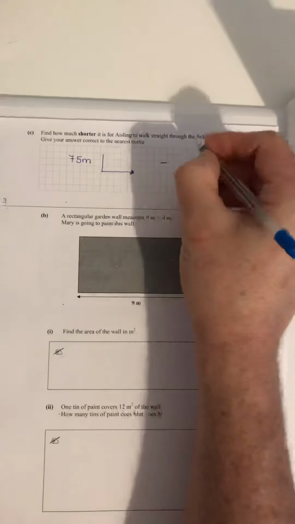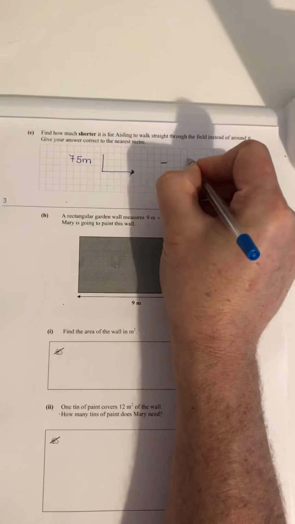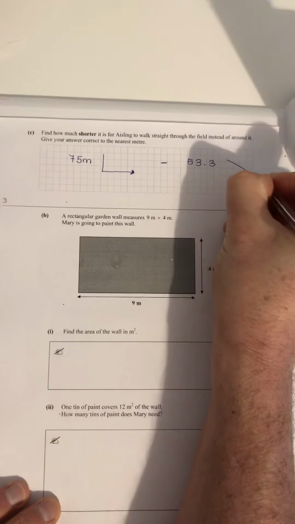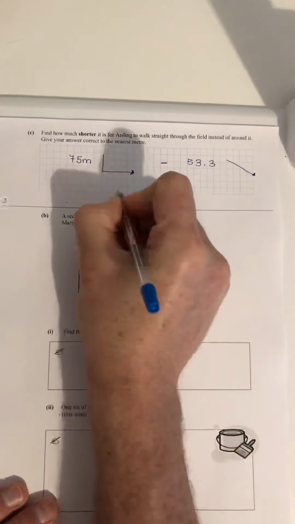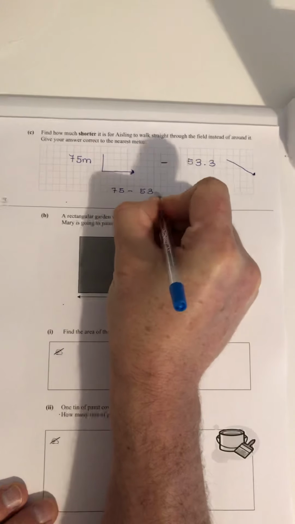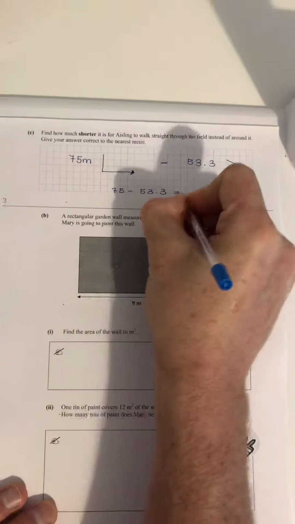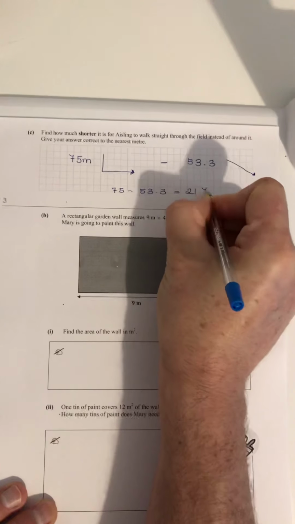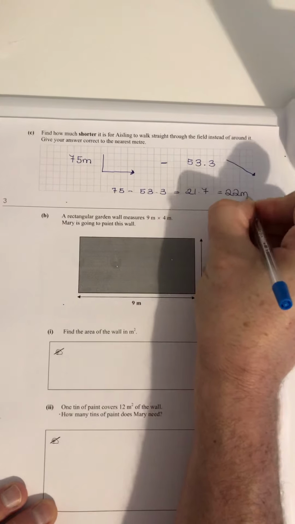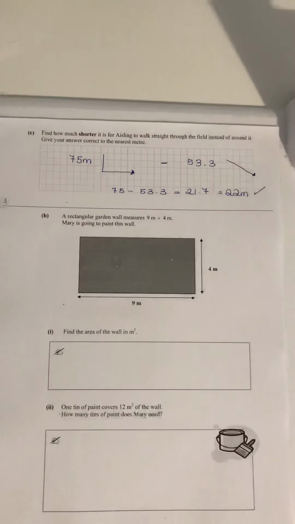Take away, to go directly was only 53.3. That was to go directly, okay? So 75 take away 53.3 is equal to 21.7, which rounded up is 22 meters.